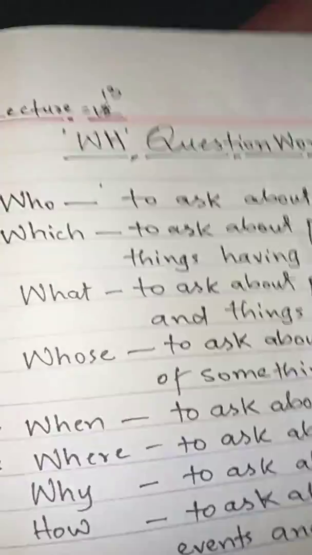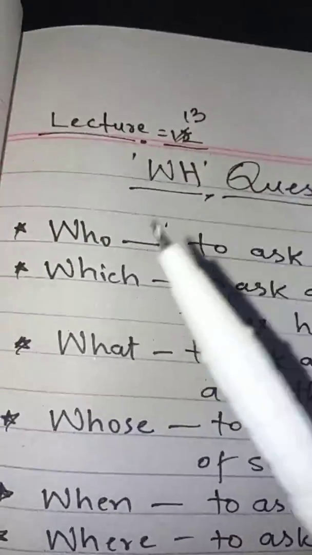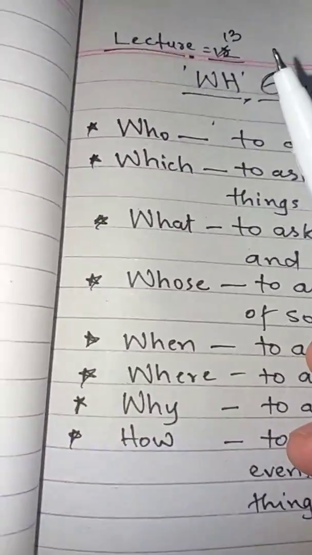Today we are going to learn the WH words, the pronouns which are used to ask questions. We are going to learn those one by one. As you can see here, the WH questions.